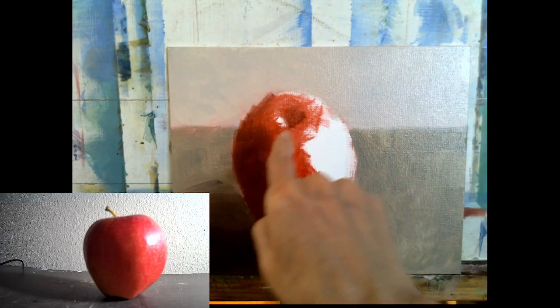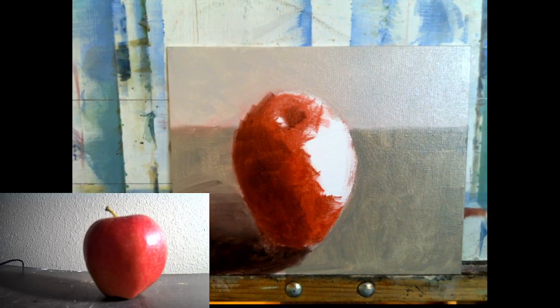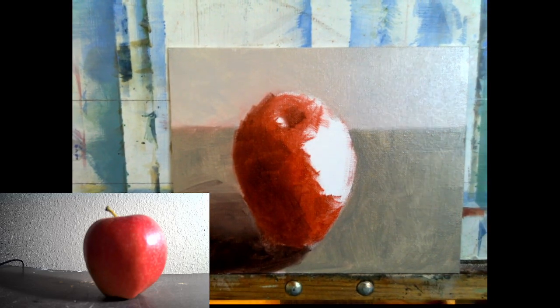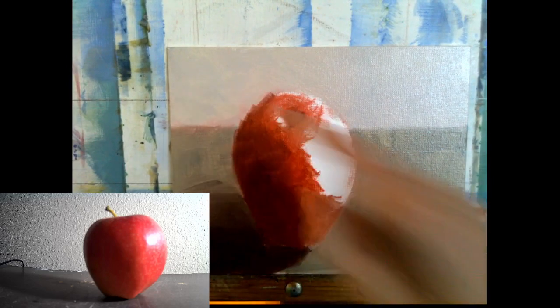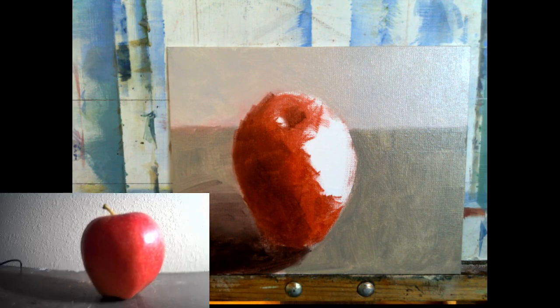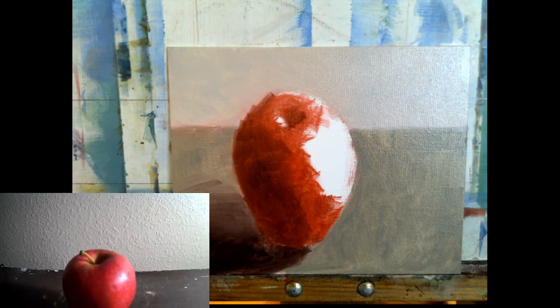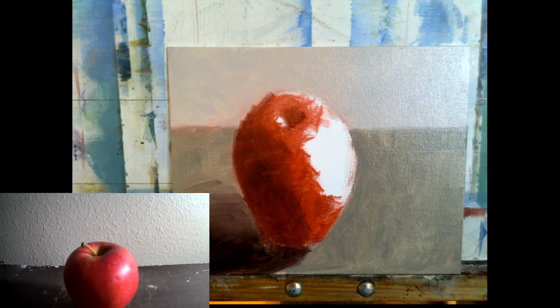And in case you're wondering what I'm doing here, that's the darker area by the stem. But I'm thinking I may change the color a little bit, but I will be darkening it there. If I move the camera up here, you can see what I mean, the darker area by the stem.